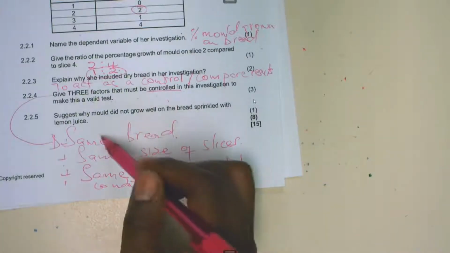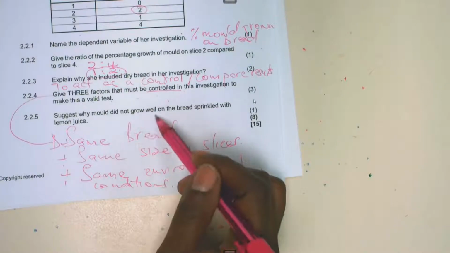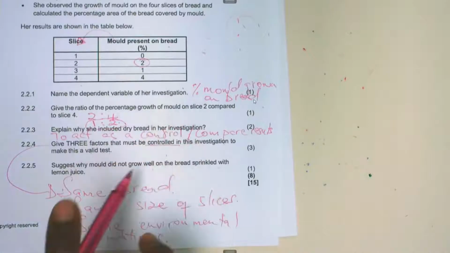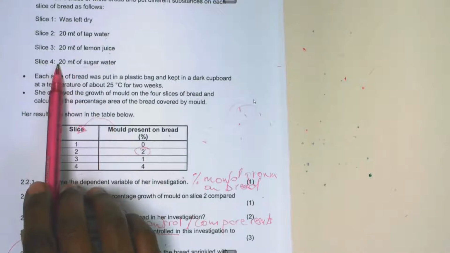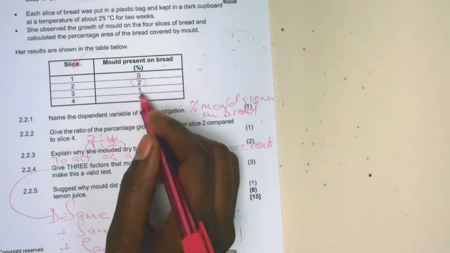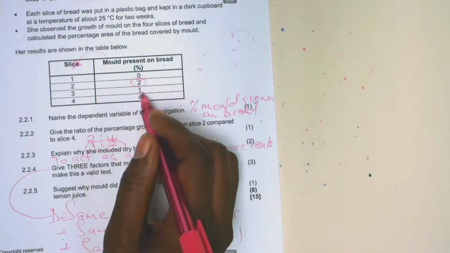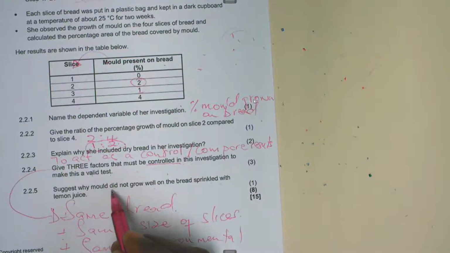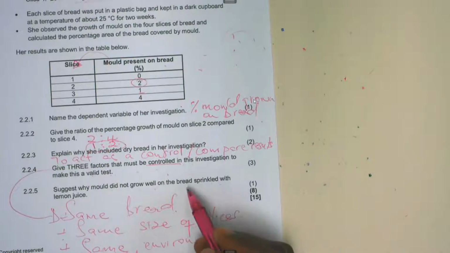So suggest why mold did not grow well on the bread sprinkled with lemon juice. When you look back on our table, bread number 3, the one sprinkled with lemon juice, the result that we got here is 1% growth. So you have to suggest a reason why the mold did not grow well on this bread.